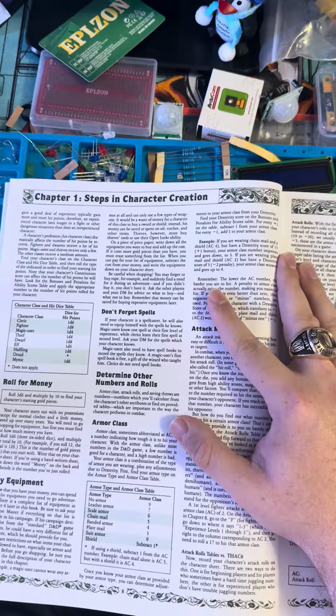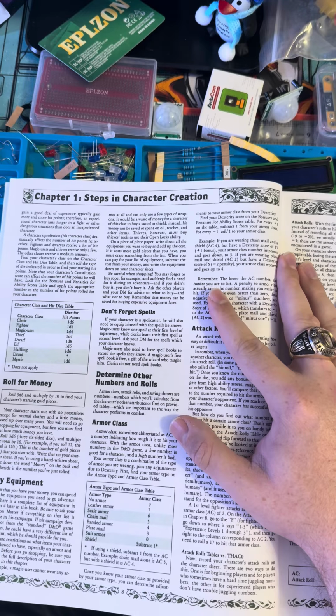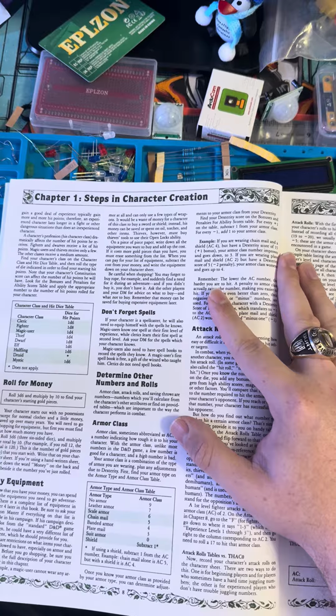Your character starts out with no possessions except for normal clothes and a little money, saved up over the many years. I keep reading, and I'm sorry about that.